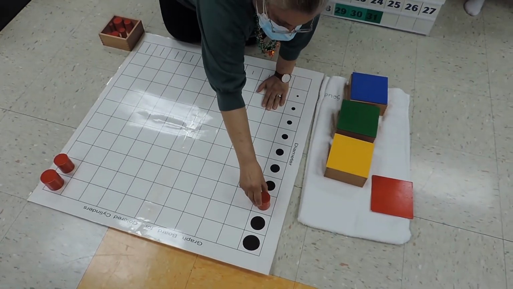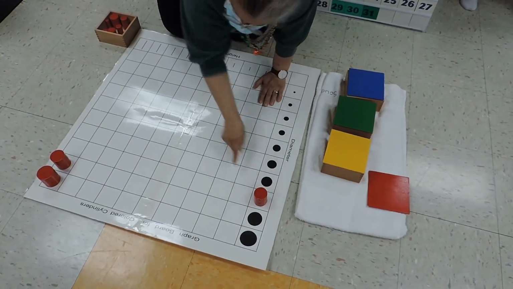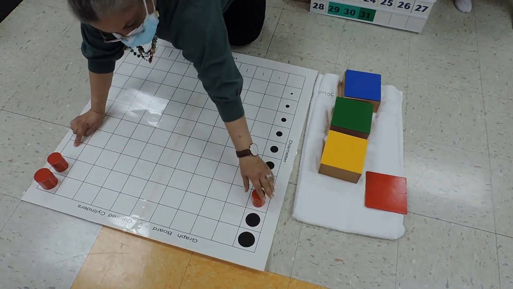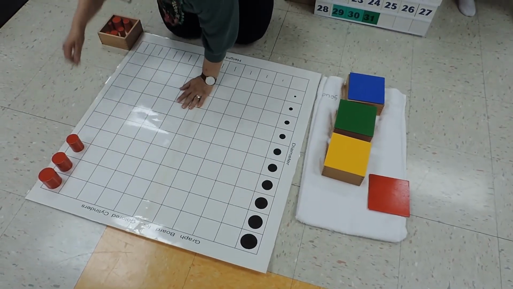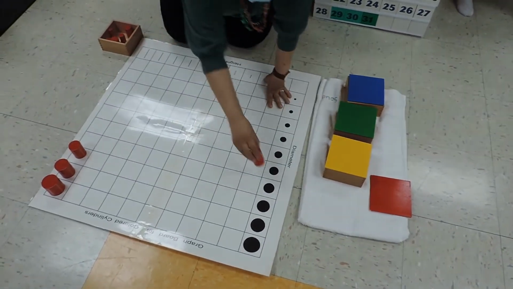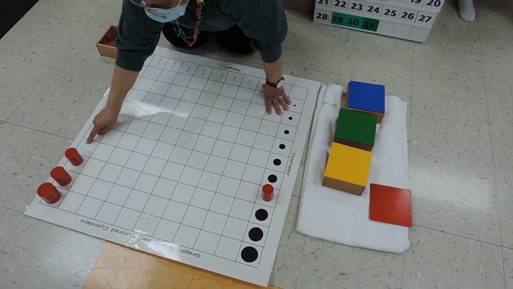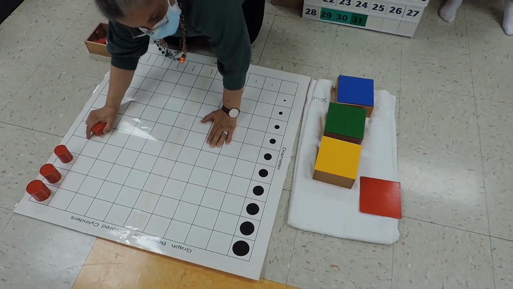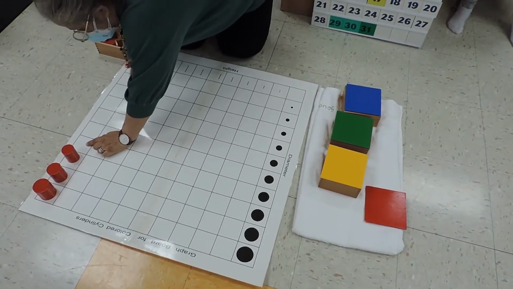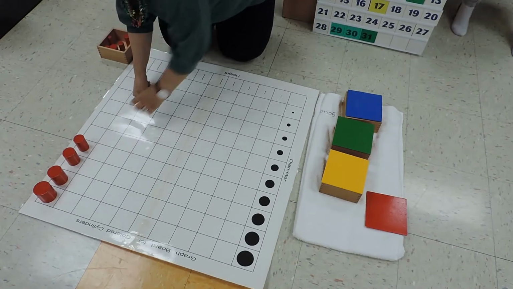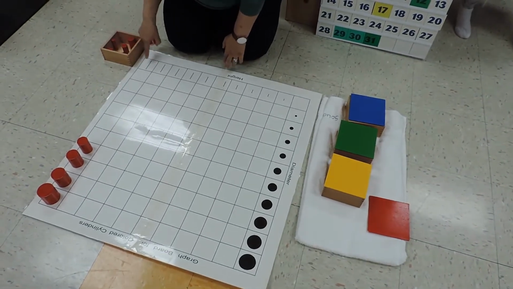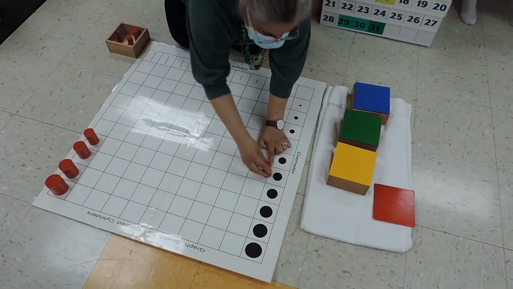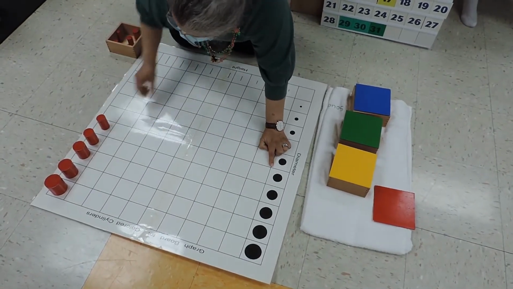This one is the thickness, and the height is where they meet. Since they're all the same height, I can just assume that it's going to come here.